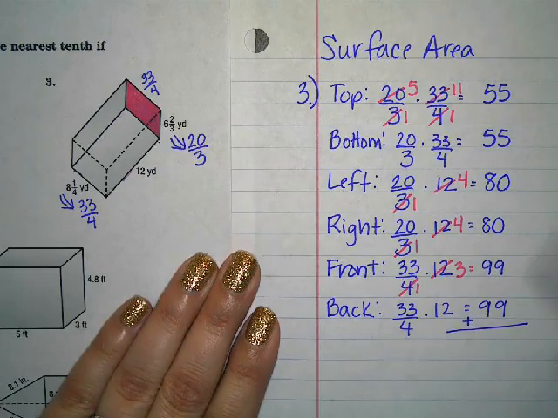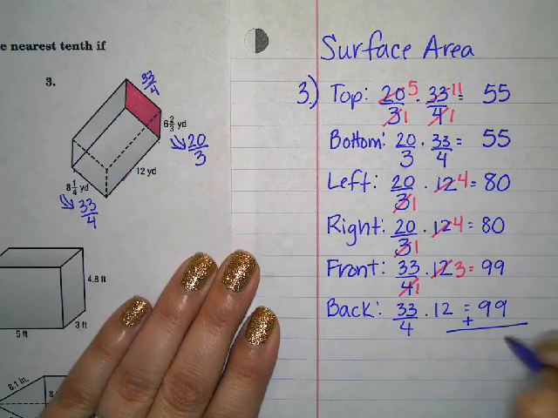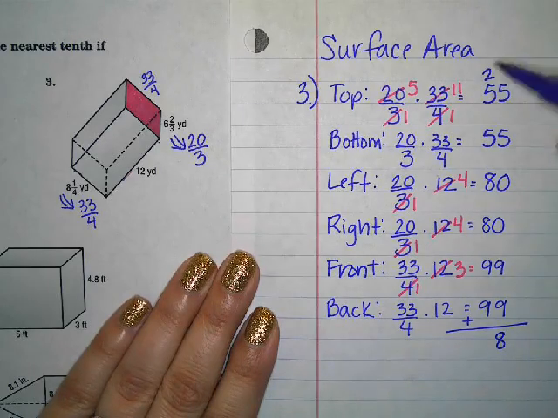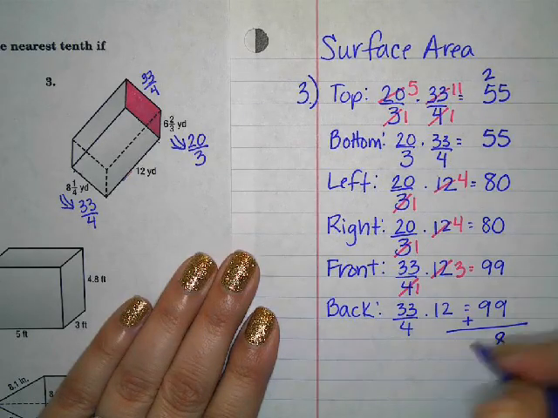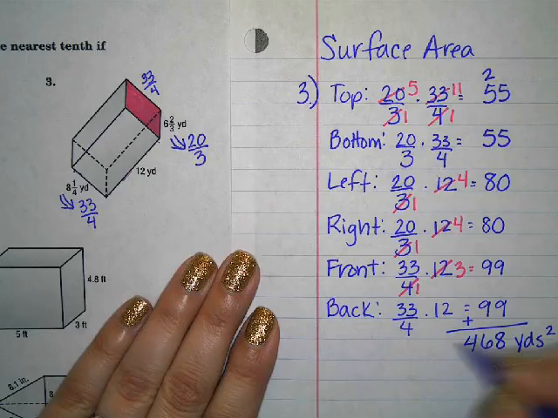So now I have all of my areas, and I can just add straight down to find the actual surface area of the entire thing. So 5 plus 5 is 10, plus 9 and 9 gives me 28. And then we add that column there, and we end up getting 46. So our total is 468 yards squared for our answer.